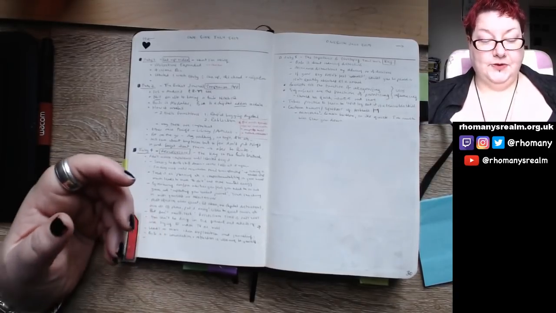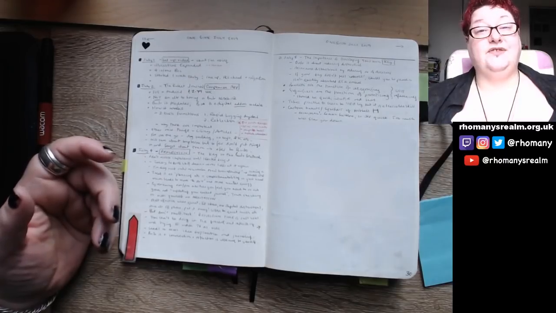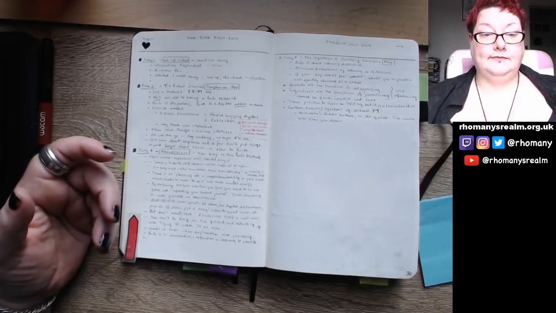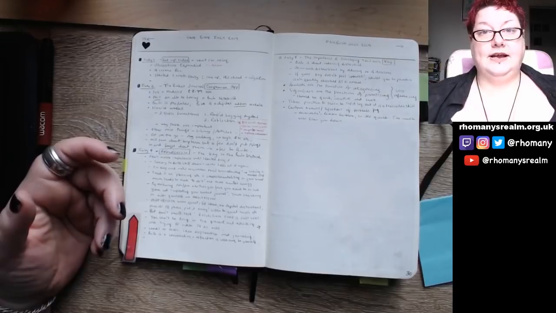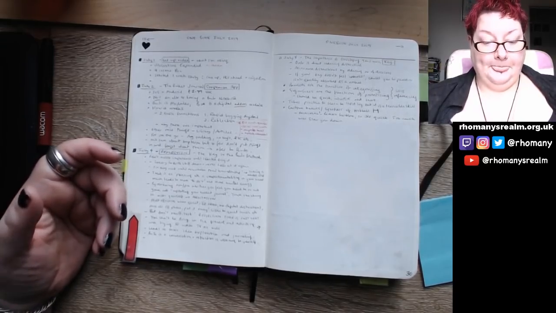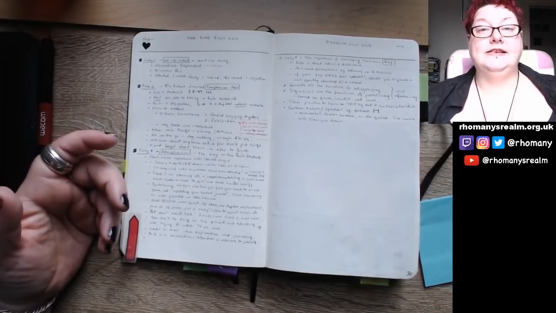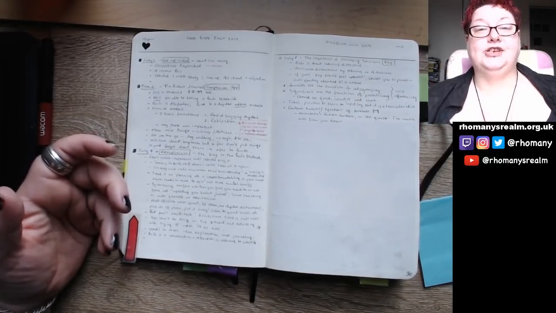The function of a bullet is to give everything a category. So it's essentially a filing system. Everything that you write down in your bullet journal will have a bullet point. Signifiers are for prioritization. They are meant to allow certain bullet points to stand out.